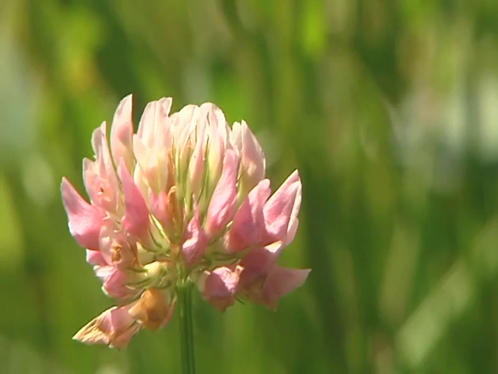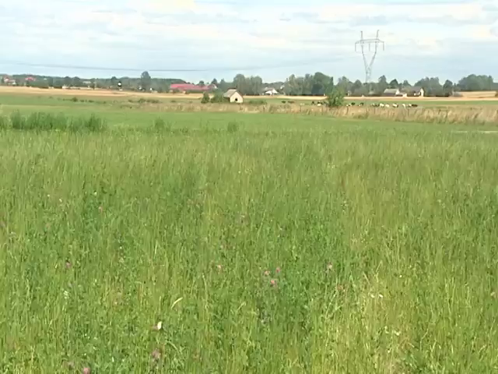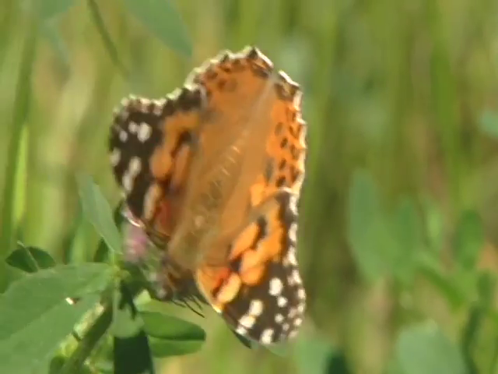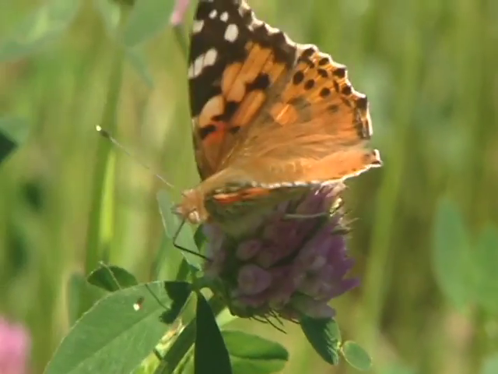The most valuable component of crop rotation is temporary meadows and grasslands, with clovers, alfalfas and grasses which are not only a source of animal feed, but also an excellent pasture for butterflies.